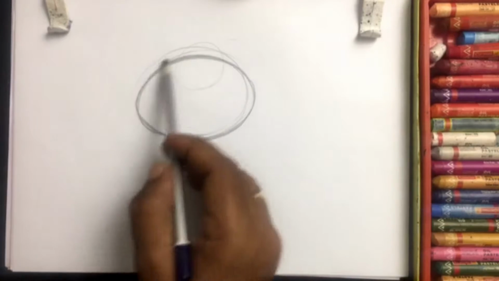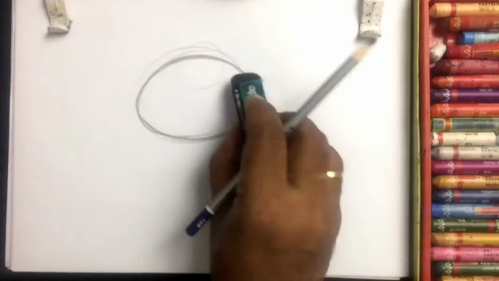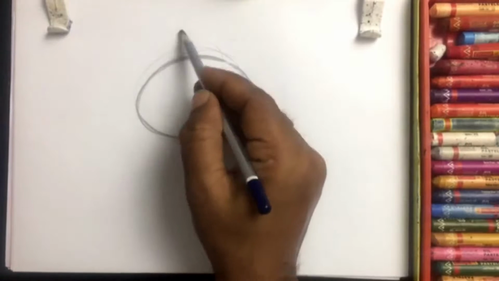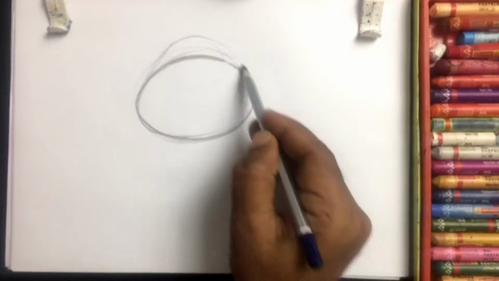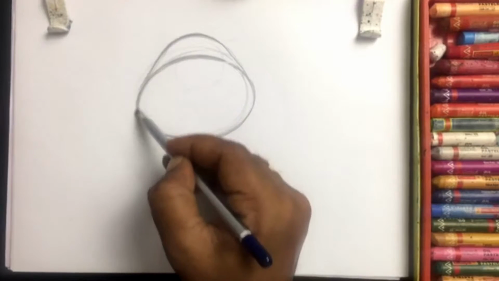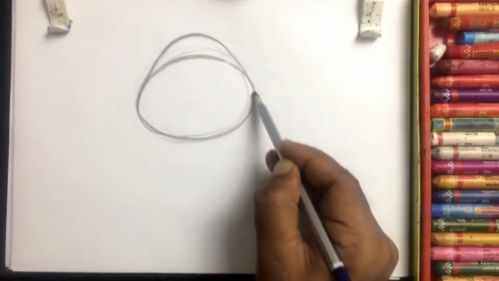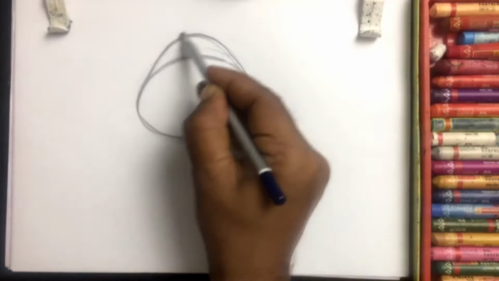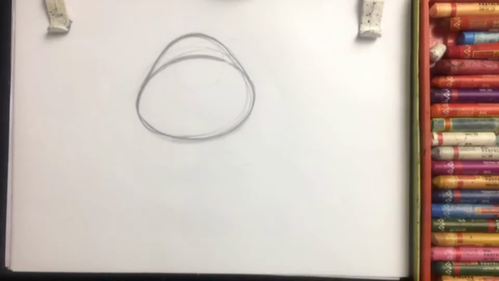No, this is no. This is first only one oval. Okay, make only one oval. After the one oval, just make it here a little bit like this. Okay, a line like this. Like this. Okay, a little off this line.